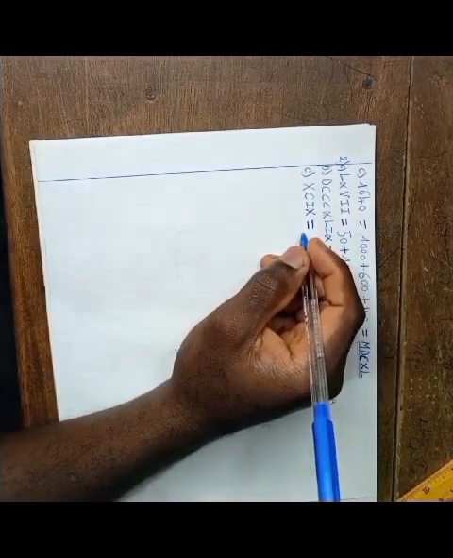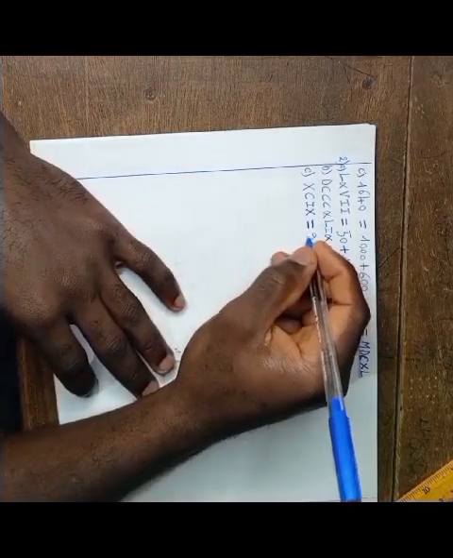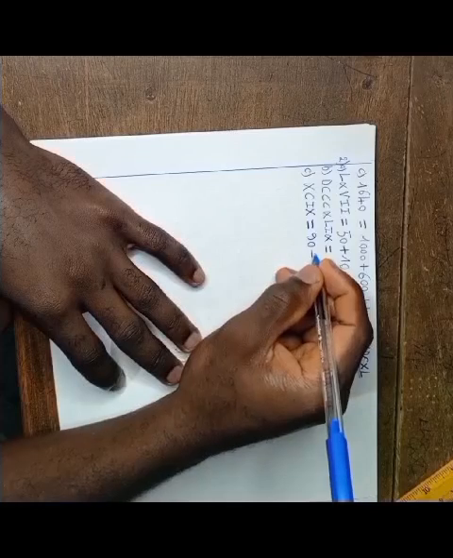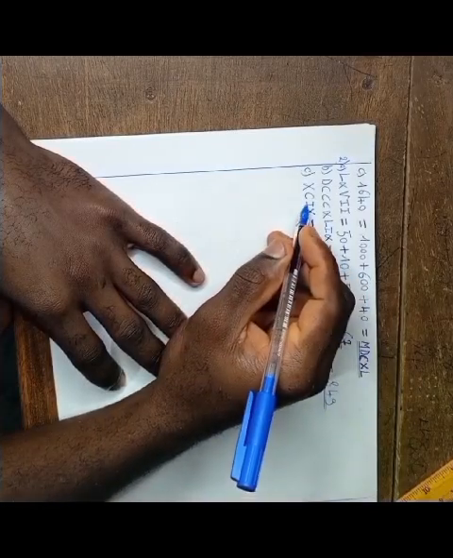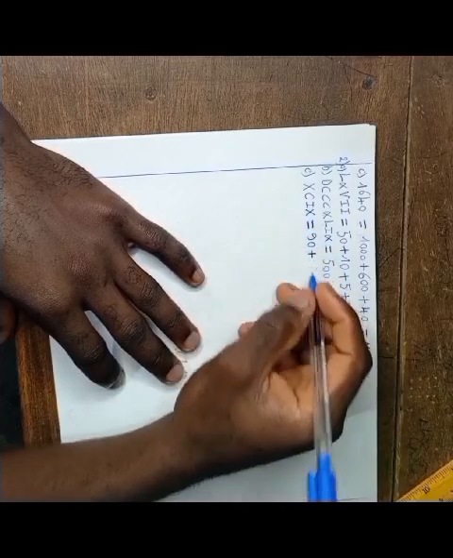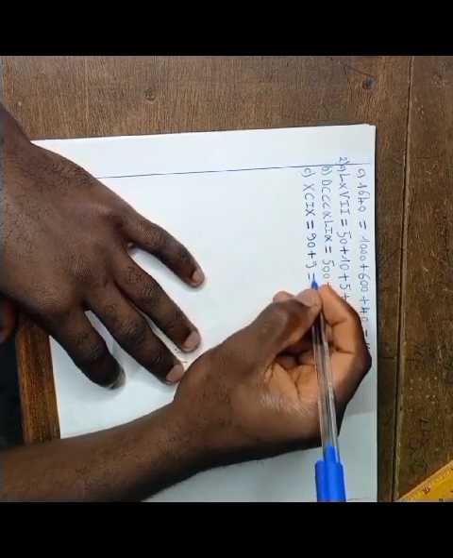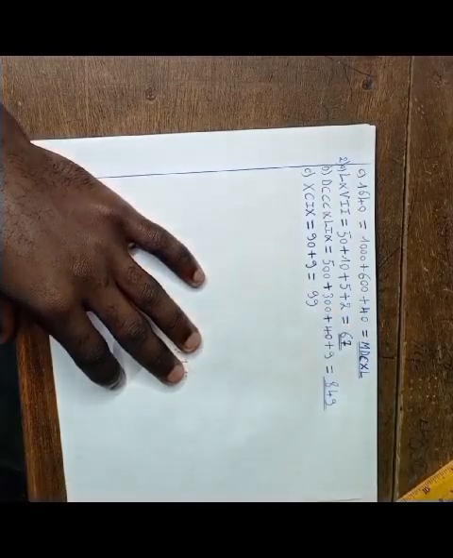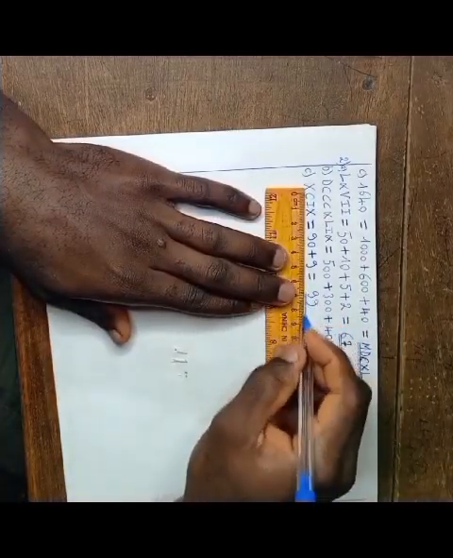So if you subtract 10 from 100, it gives us 90. 90 plus I to the left of X. That means we are subtracting 1 from 10, which gives us 9. If we add, it gives us 99. That's the number 99.